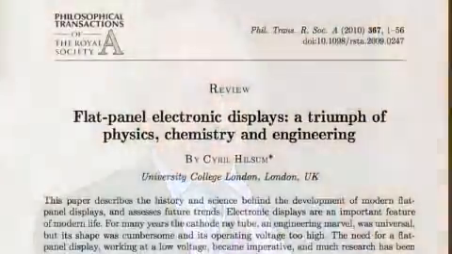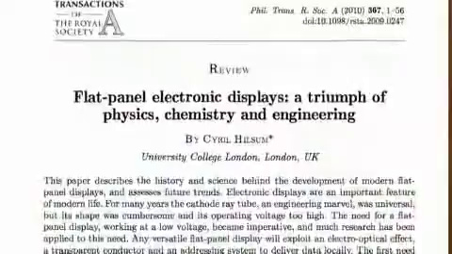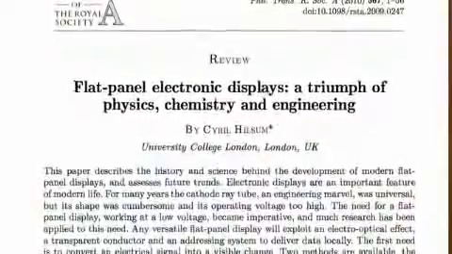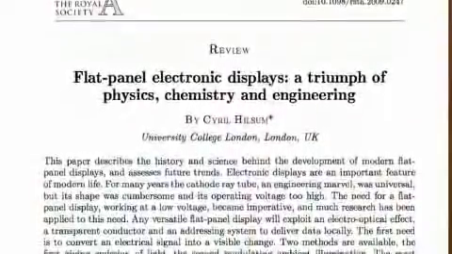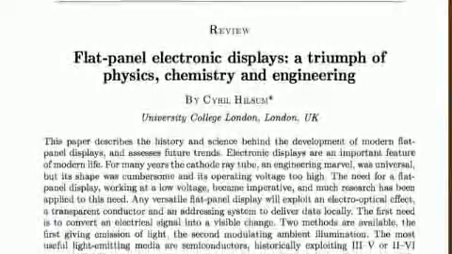I'm Wendy Barnaby and today I'll be talking to Professor Cyril Hilsum, who worked for the Ministry of Defence for many years and then was Research Director for GEC. He's also Visiting Professor of Physics at University College London. He's written an article in the 350th anniversary issue of the Philosophical Transactions for the Royal Society A. And this article relates the history of flat panel electronic displays, the sort of thing we're familiar with these days from our televisions and computer screens.